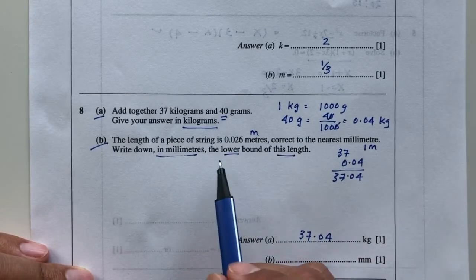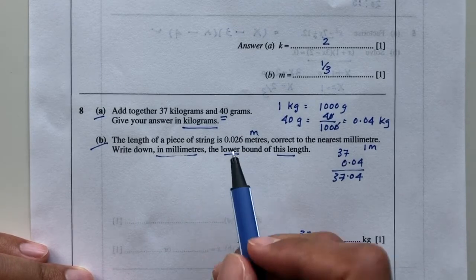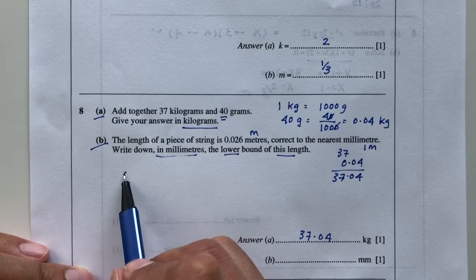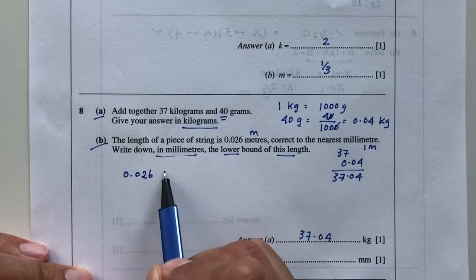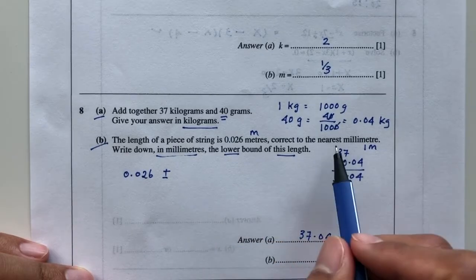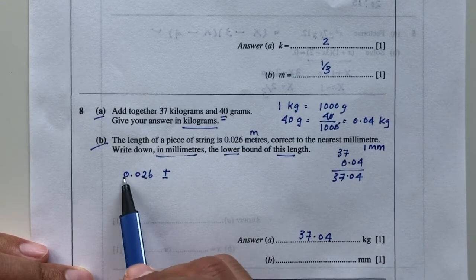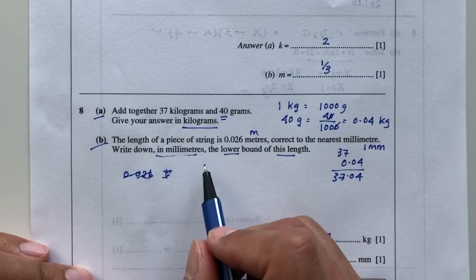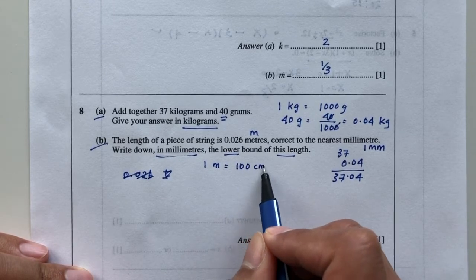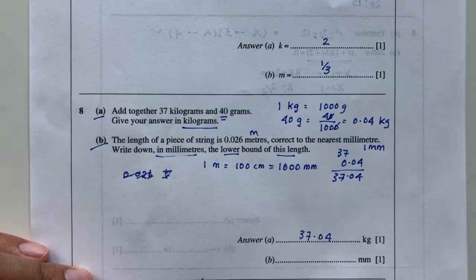So let's just find the bound first. How do we find it? We will first write down the measurement, plus minus half the nearest millimeter. Then in that case we can just convert. We know that 1 meter is equal to 100 centimeters, and that will be 1000 millimeters, right?